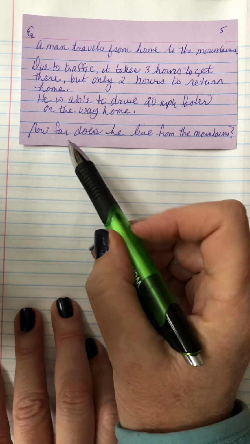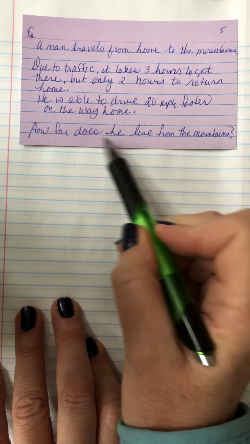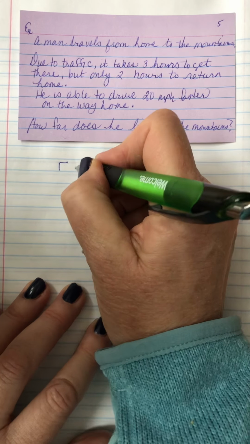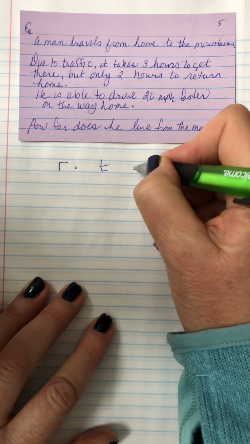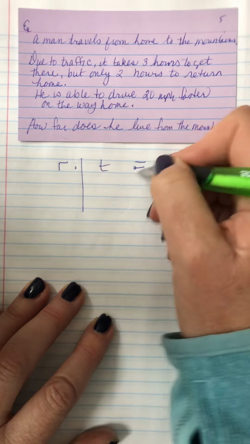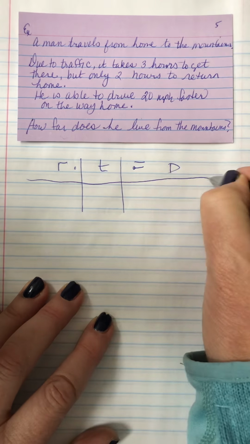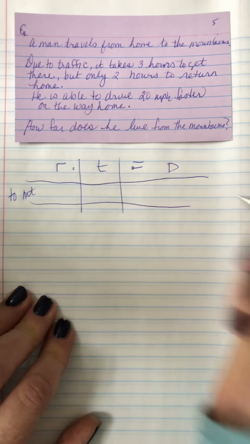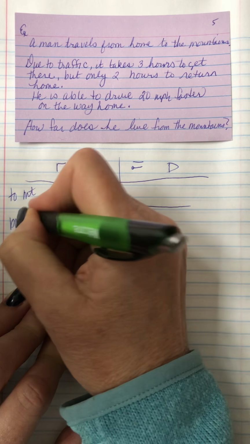So often with this problem, they're not asking for the rates, they're asking how far he lives from the mountains. So my final answer is going to be the distance. So again, rate times time is equal to distance for my chart. And we will look at driving to the mountains and then back home.